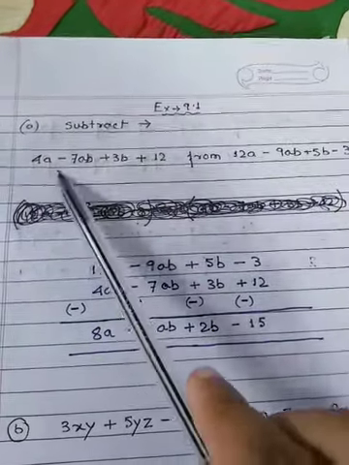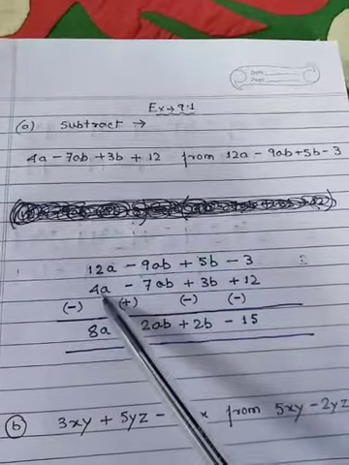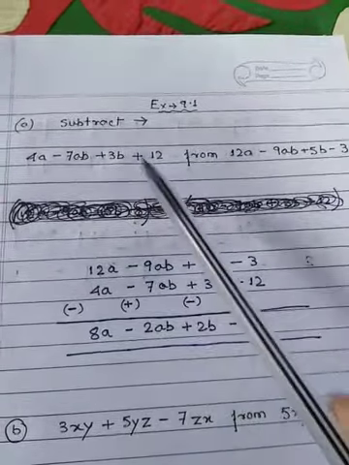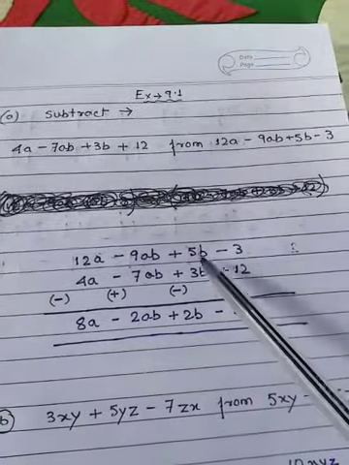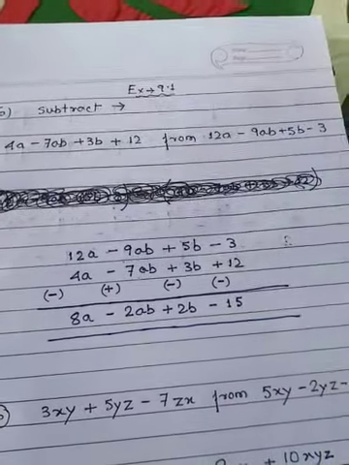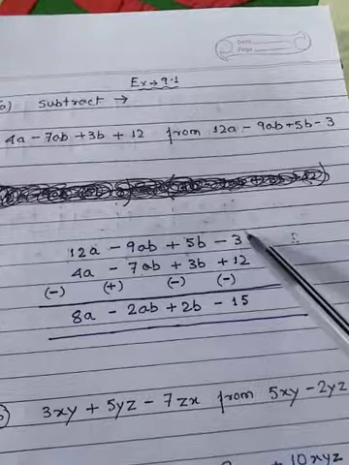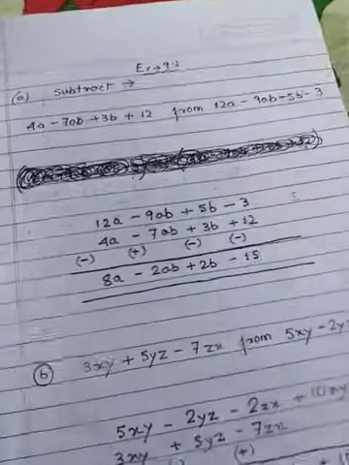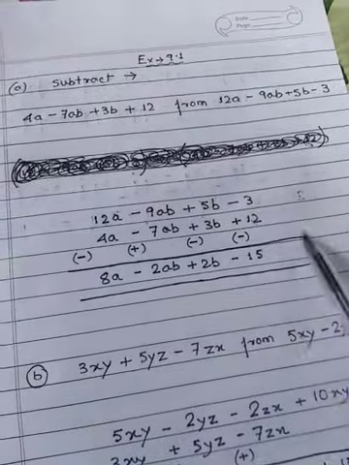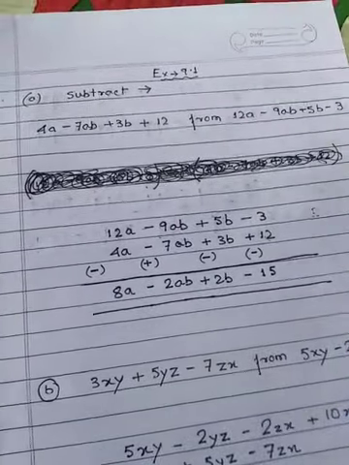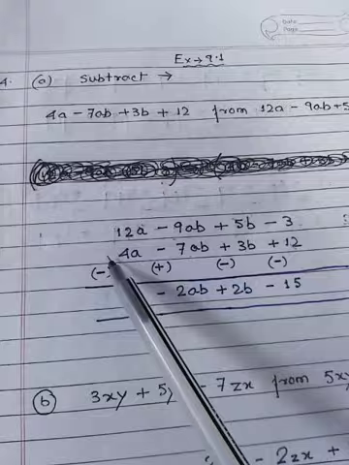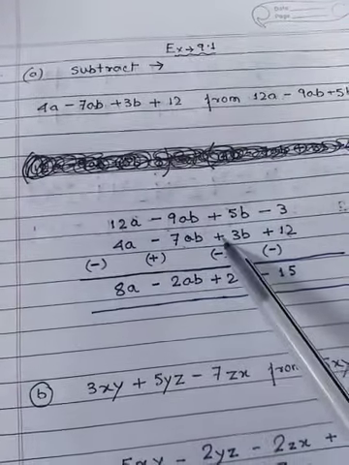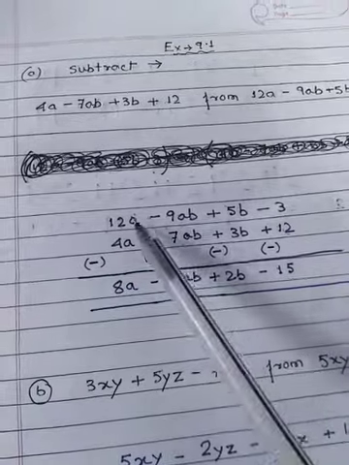Now this part 4a, just under the like terms, see a with a, 7ab, ab with ab, 3b, that is b with b, and the constant term under the constant term. Okay, now once you have written this part, then you have to draw one line like this. Okay, and this part is very important. Now you have to change the sign.